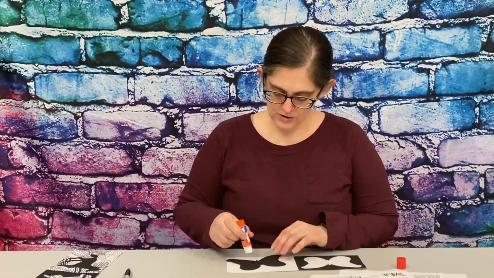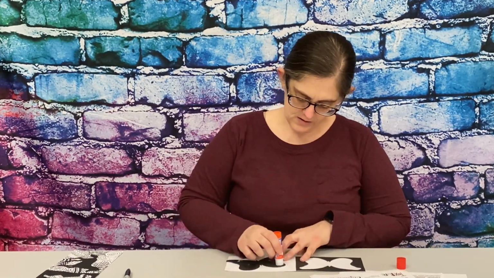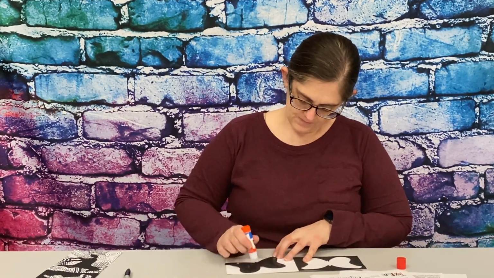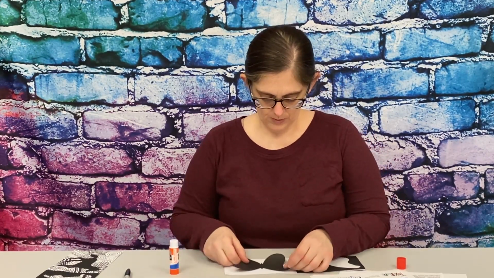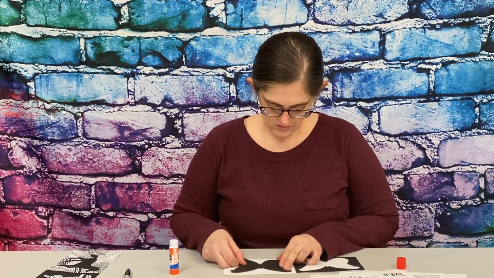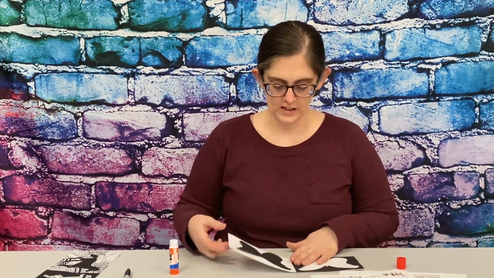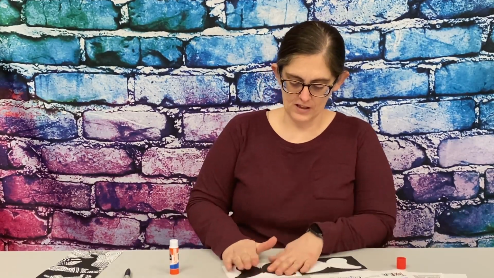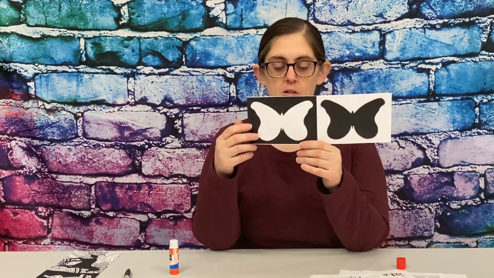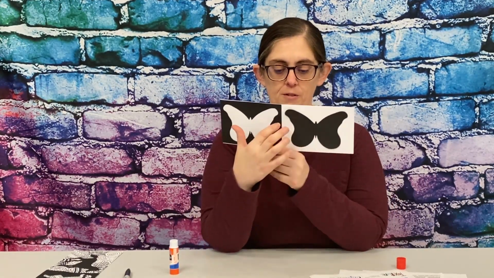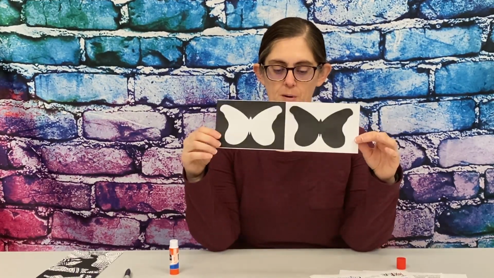So the other side, you're just going to put some glue on the butterfly. And put it, you're trying to make it match exactly as if you have this folded in half and it just flipped out the other side. So here is my positive space and my butterfly with the negative space around it. So this is a positive, negative space.